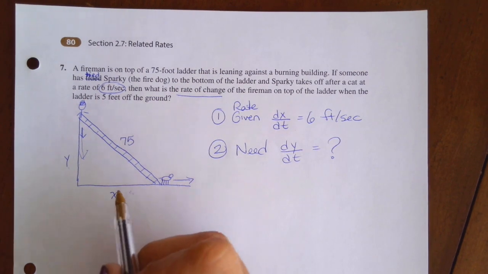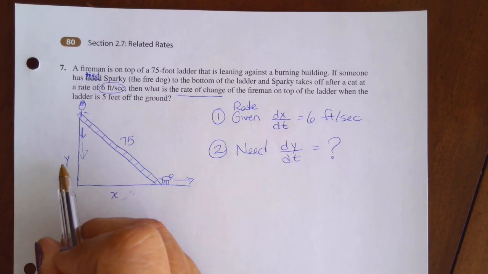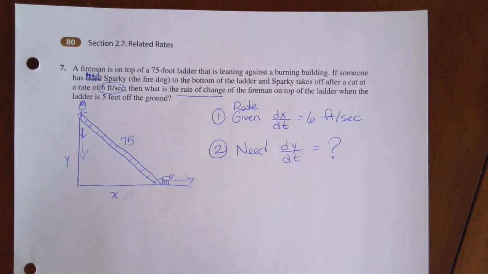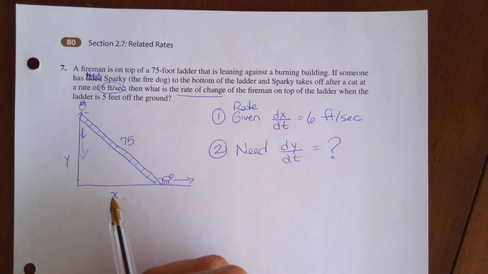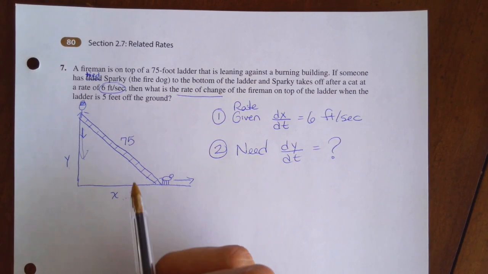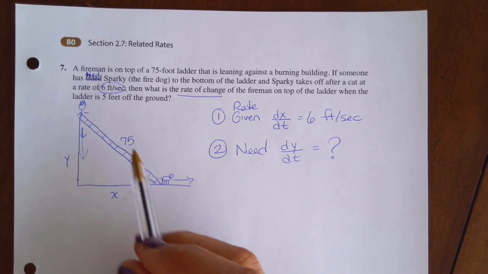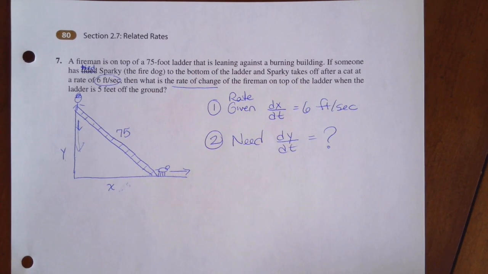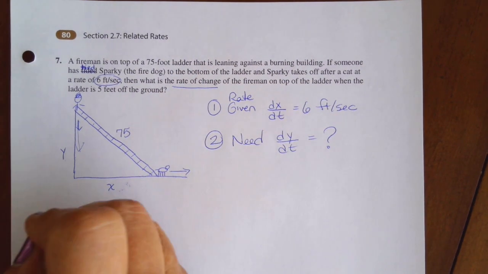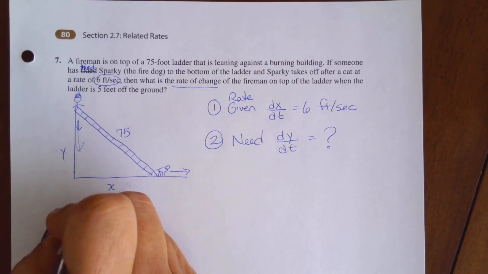Again, this could have been S for Sparky, and this could have been side F for the fireman. If that makes more sense to you, then that's fine. It's just hard for me sometimes, because when I do triangles I'm either using X, Y, Z, or A, B, C, those are the letters I relate to triangles and sides, but it doesn't really matter. Okay, all right, so let's talk about our specific moment.